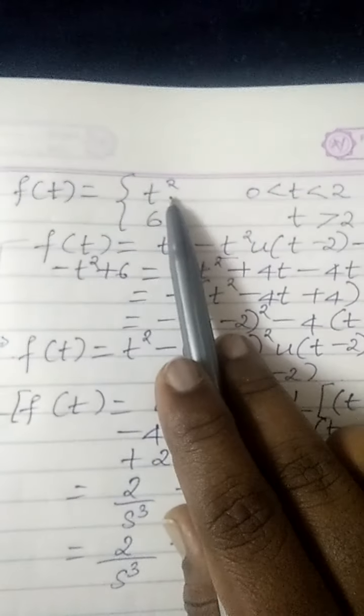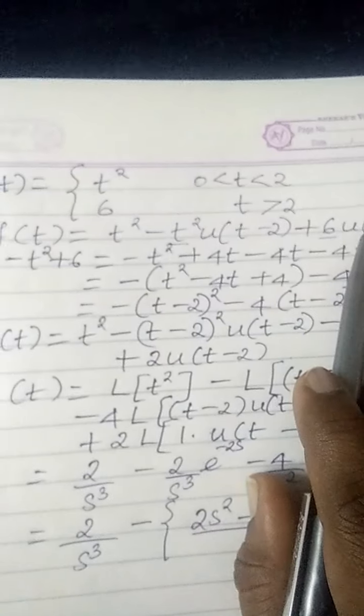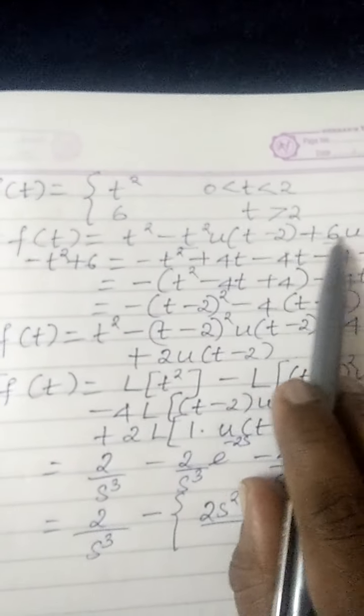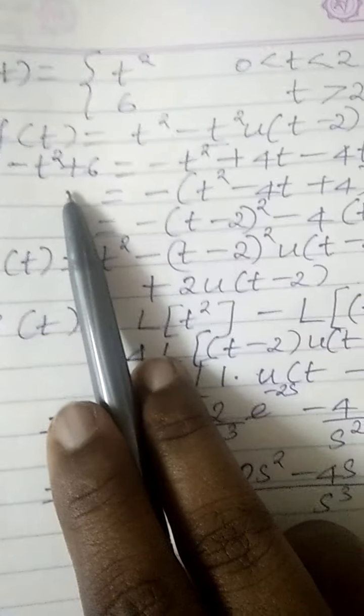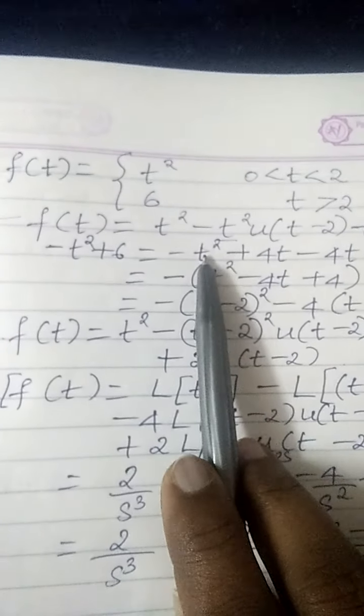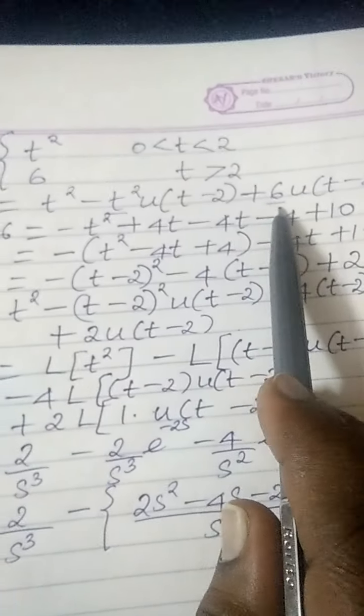We will get f of t as t square. These two terms become 0 because when t is less than 2, u of t minus 2 is 0. When t is greater than 2, u of t minus 2 is 1 by the definition of the step function. So minus t square plus 6, that is what we are going to write, because here we have minus t square plus 6.